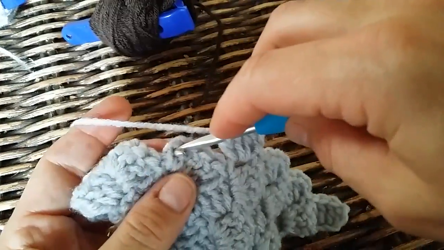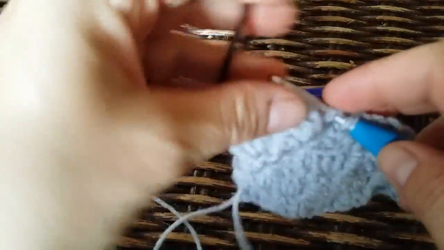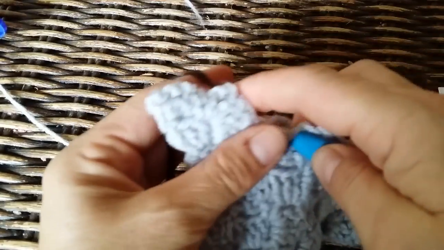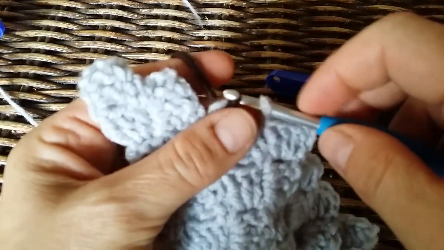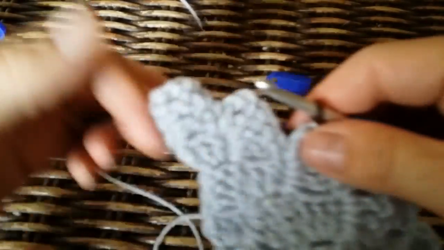Now you're going to slip like you're going to our next block, but remember we want it to be dark brown as our pattern states. So I am going to take my new color, lay it over the end of my hook, and complete my slip stitch with my new color.